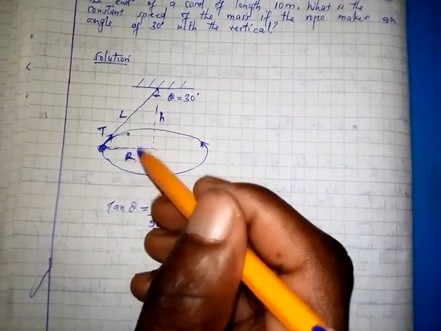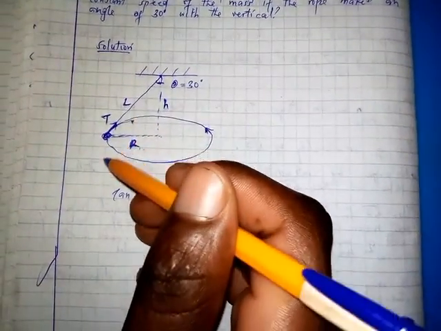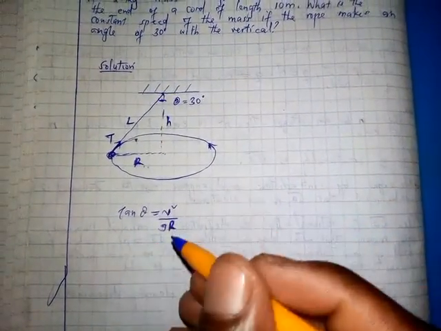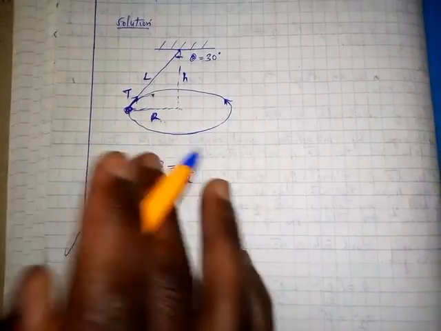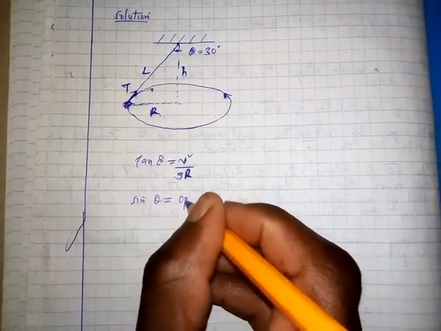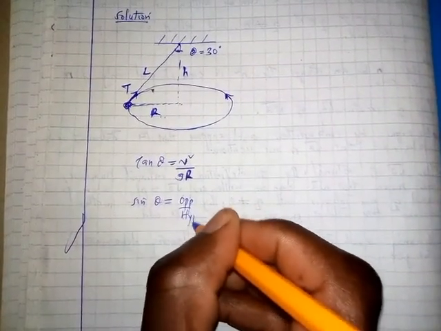So opposite is r, then hypotenuse is the length of the cord L, and theta is 30 degrees.